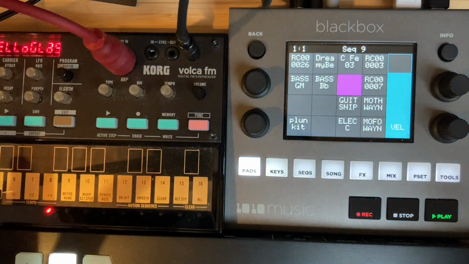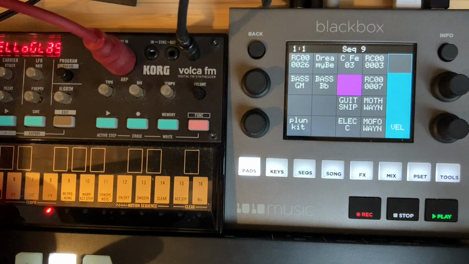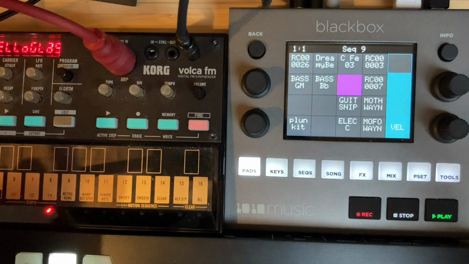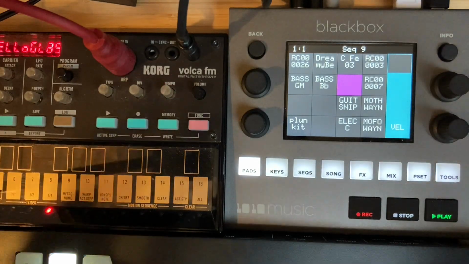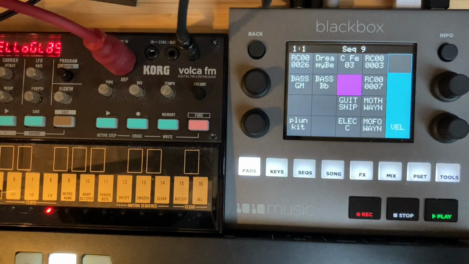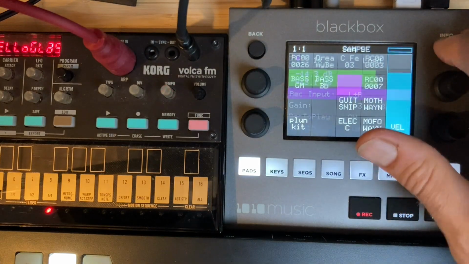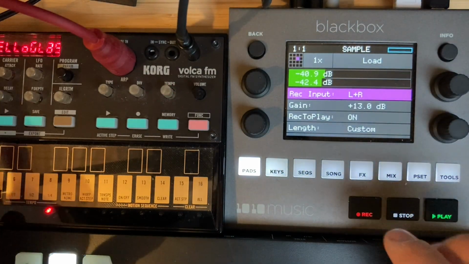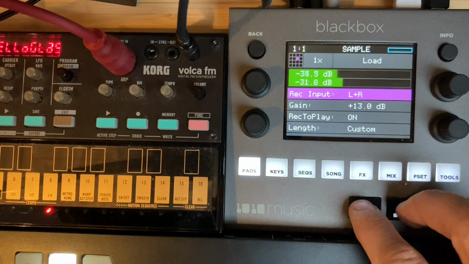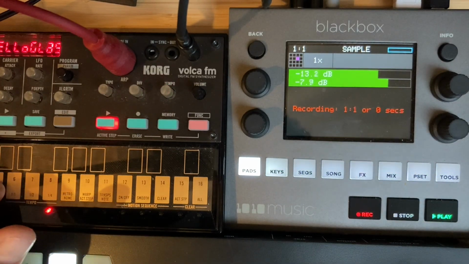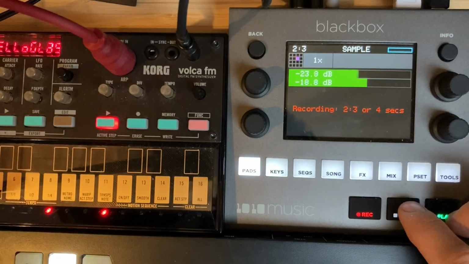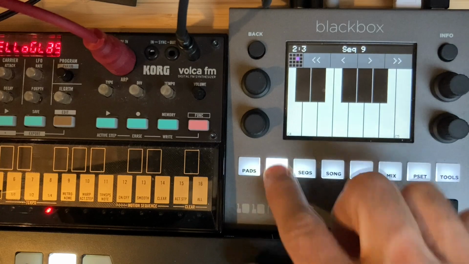So I have this patch called Mellow Glass by Oscillator Sync, and it's nice. I turned on the wobble a bit, so it gets a bit wobbly at the end, right? I turned up the LFO a bit so it's a bit exaggerated and you can hear why it's important to multisample. So let me just check the levels here. Yeah, it's fine. I'm gonna hit record. Okay, nice sample. Gonna see if it works.